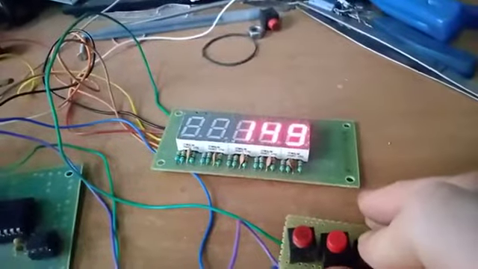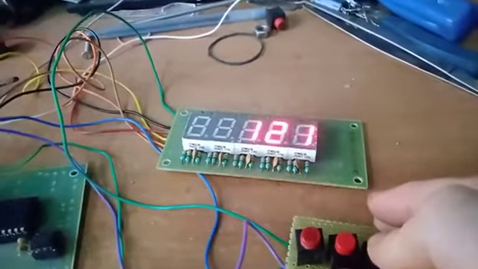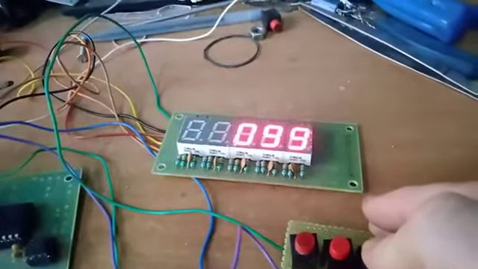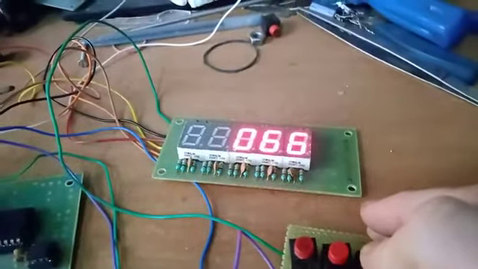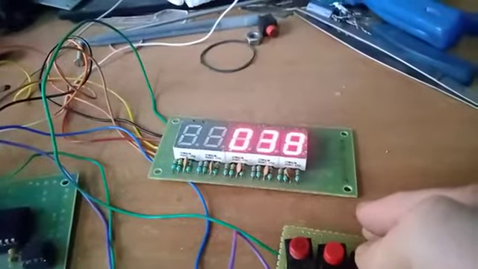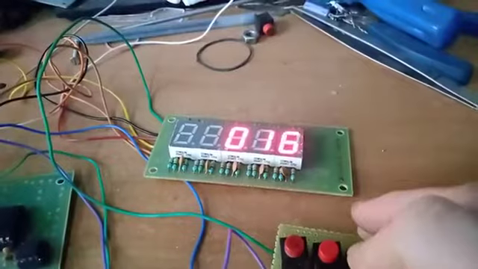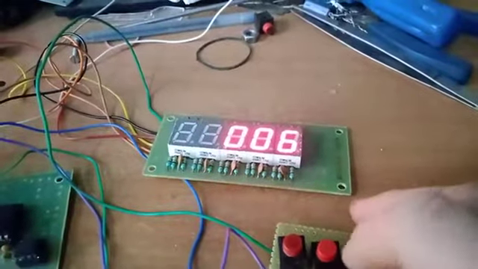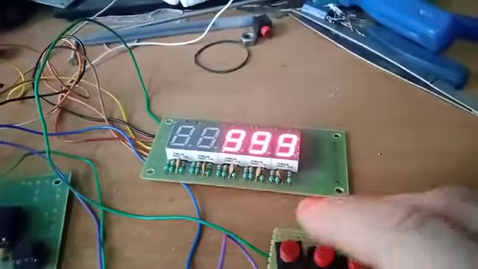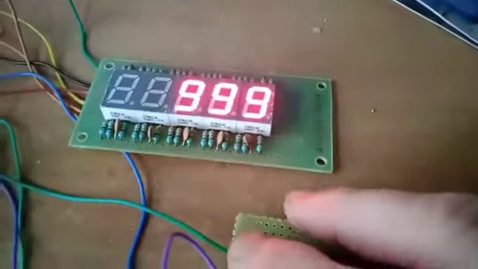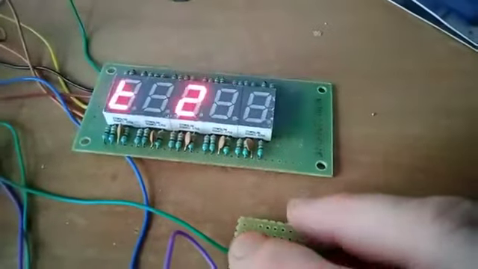Now I'm going to change, sorry, decrement and go to 999. Wait for 999. This is 999 in the first location.